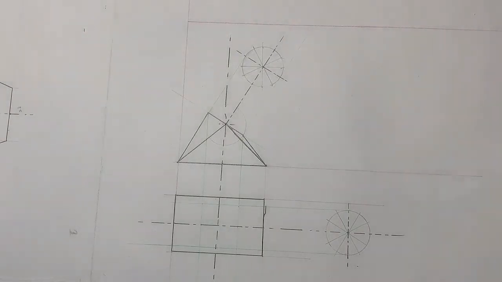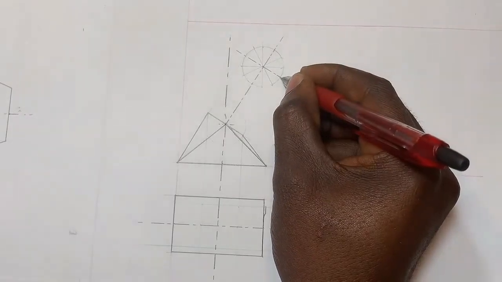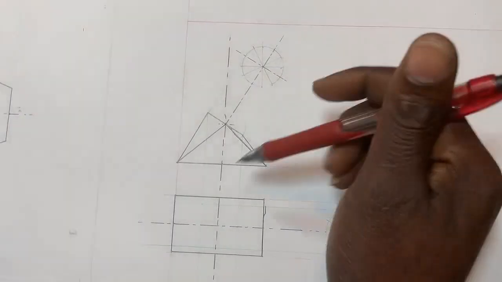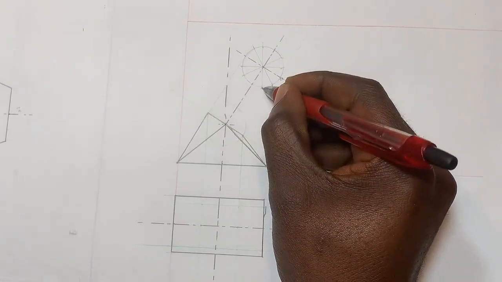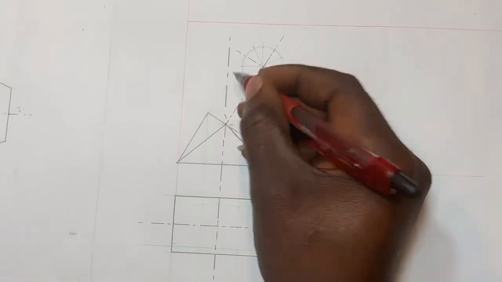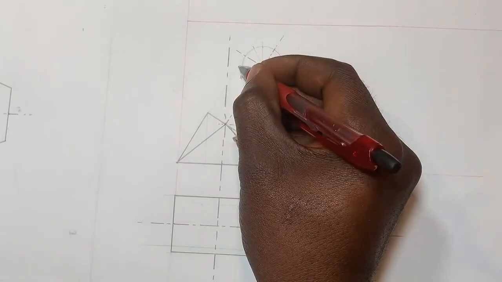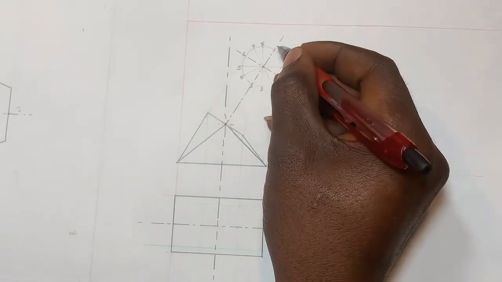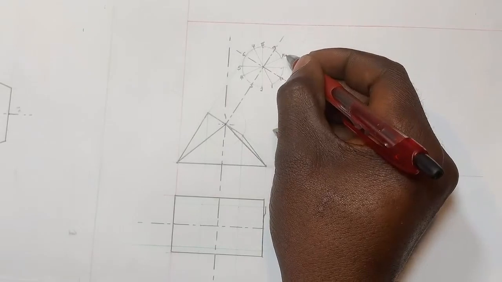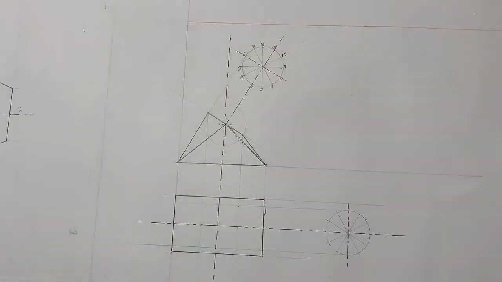Right, it's very much important to number your points. I'll decide to say this is my 0, this is 1, this is 2, this is 3, this is 4, 5, 6, 7, 8, 9, 10, 11, back to 0.